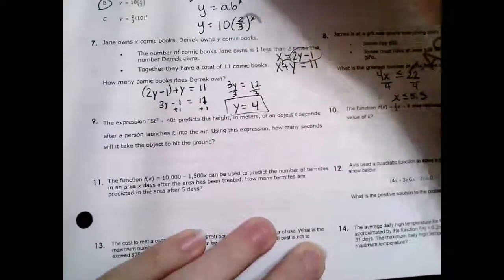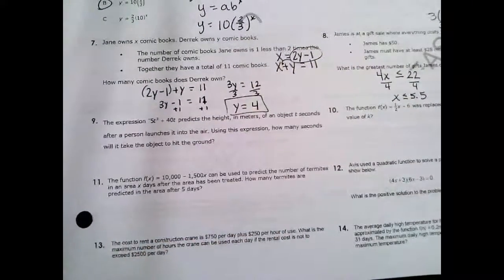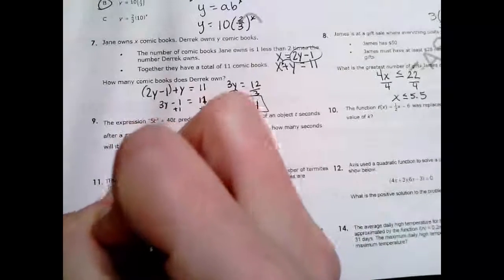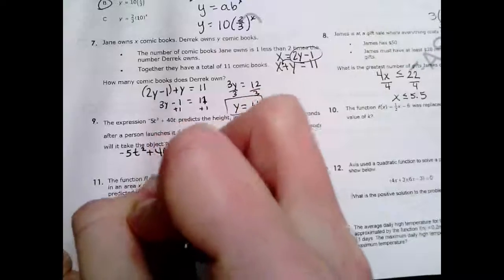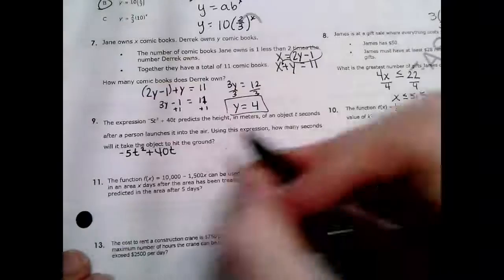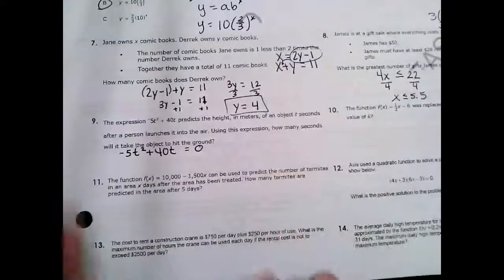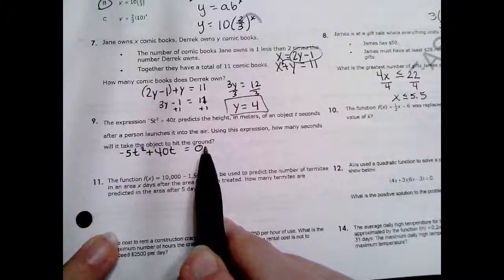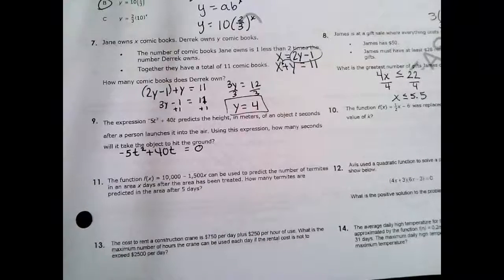Number 9. The expression negative 5t squared plus 40t predicts the height in meters of an object t seconds after a person launches it into the air. Using this expression, how many seconds will it take the object to hit the ground? So negative 5t squared plus 40t, this is a quadratic, one of the last lessons we learned about. Well, when's it going to hit the ground? It's going to hit the ground when height equals 0. So set this equal to 0 and go through and solve.